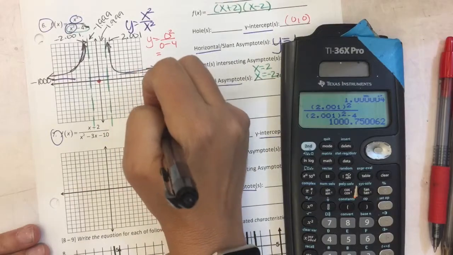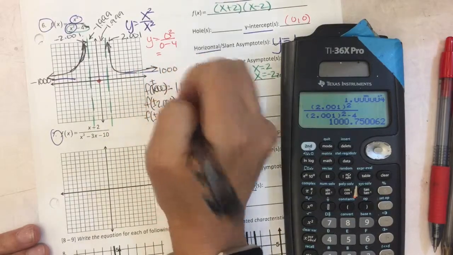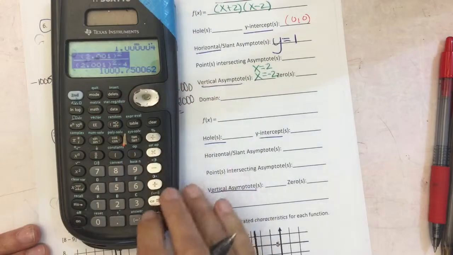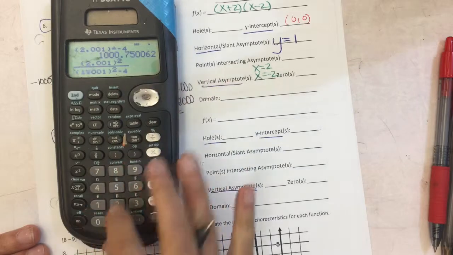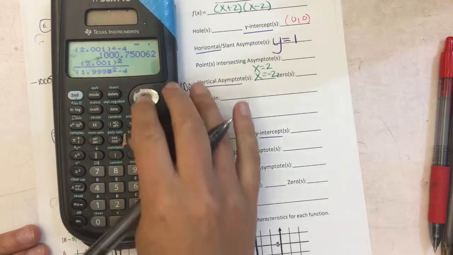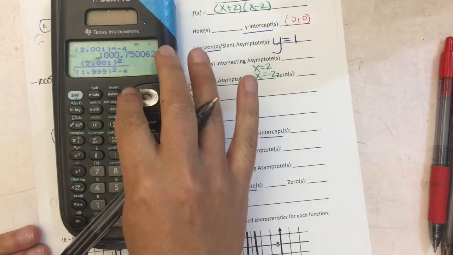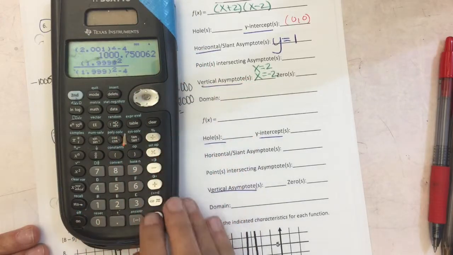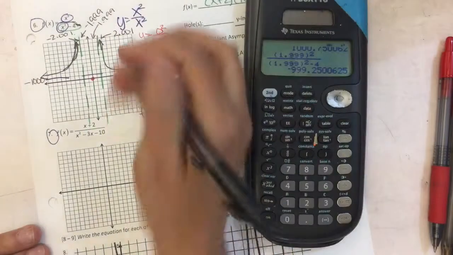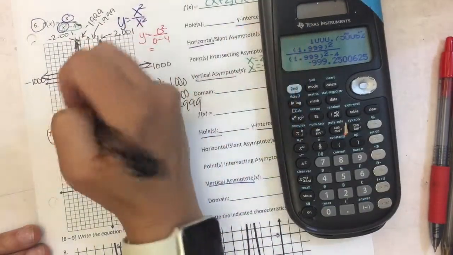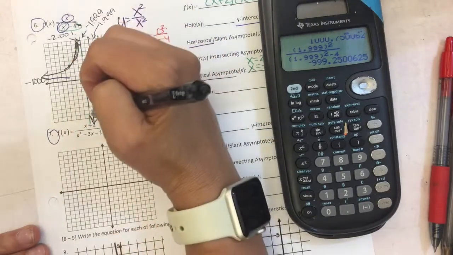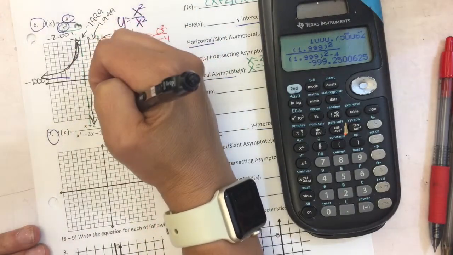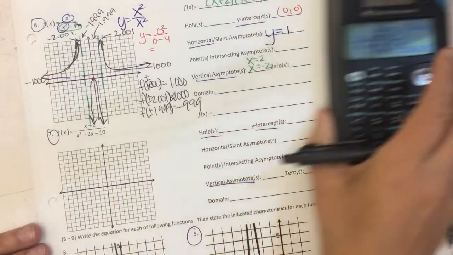Let's double check that. So I'm going to plug in f of plus or minus 1.999. And I get negative 999. So that means that from here it'll go downward because it's the same. It'll go downward. I'm going to go up to that intercept and then back down.